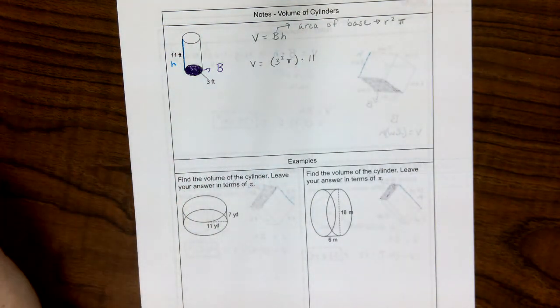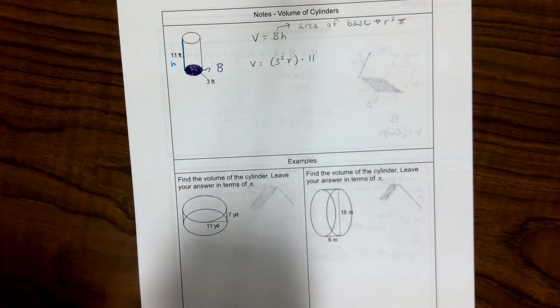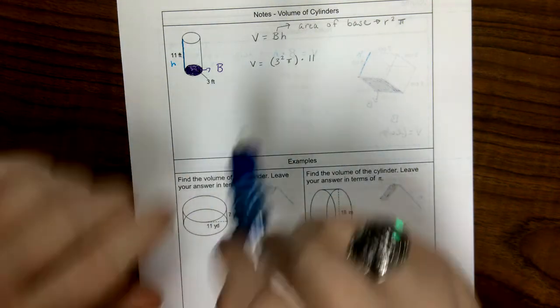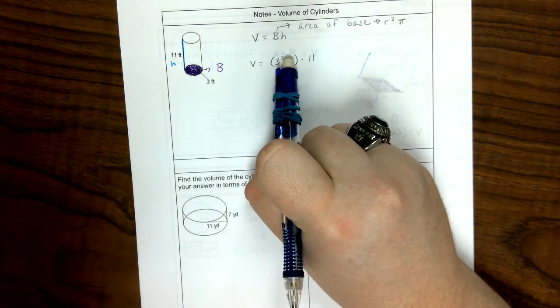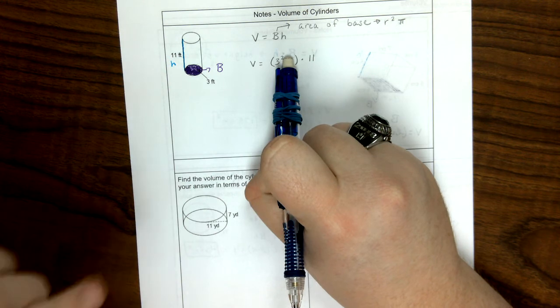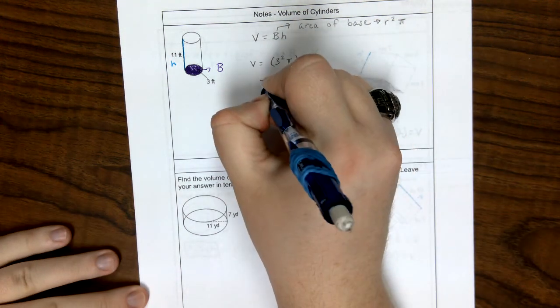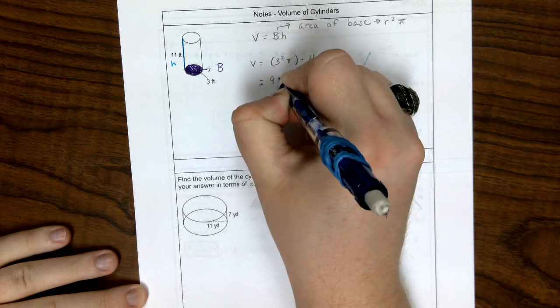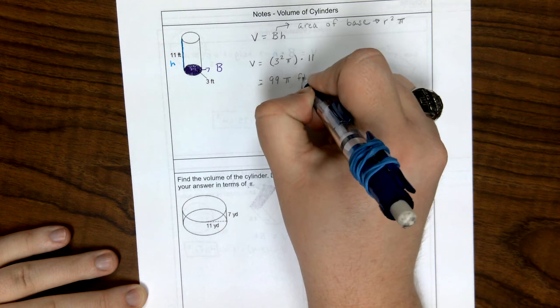Okay, and just like we've done all in this area unit, if I ask you a problem dealing with circles, you're going to have to leave pi in your answer. So in other words, cover up the pi. Everything else you see goes into the calculator. So you would type in 3 squared, which is 9, times 11, which gives us 99 pi. This would be feet cubed.